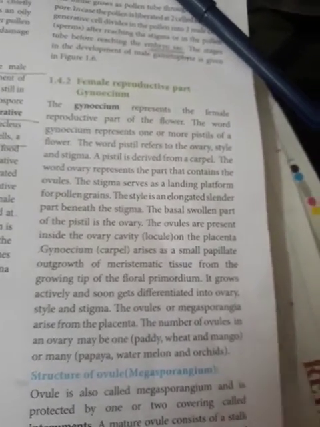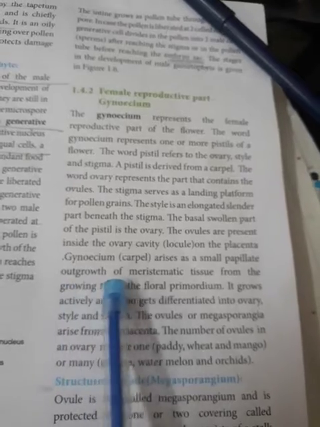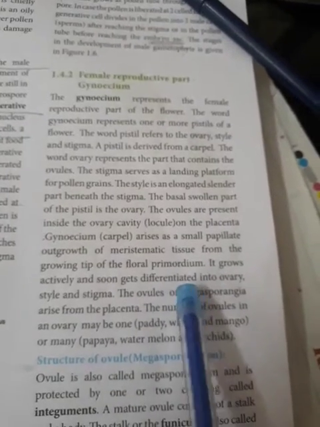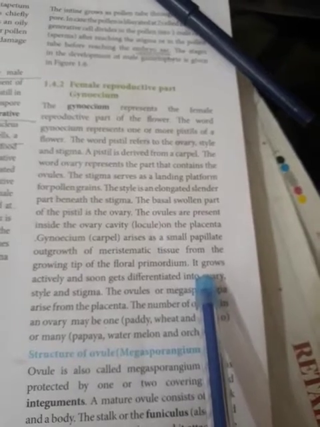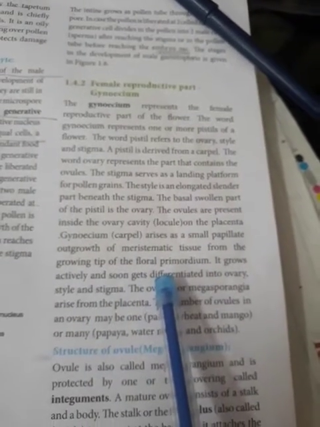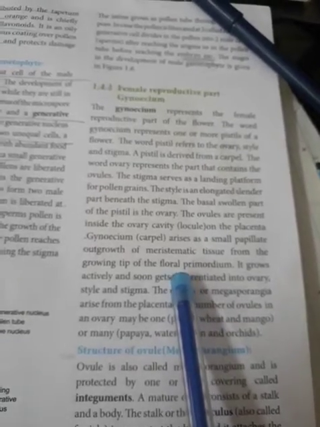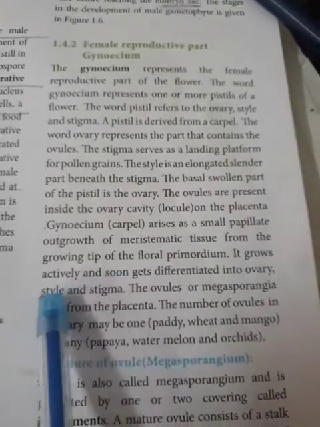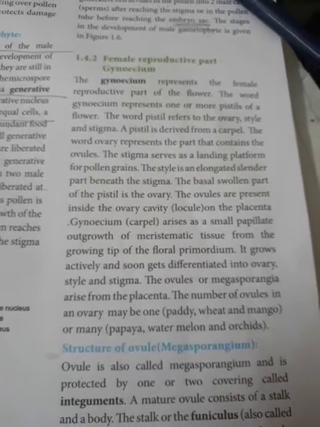Gynoecium arises as a small papilla, a wart-like outgrowth of meristematic tissue from the growing tip of the floral primordium. As in the case of the male reproductive part, hormones are mainly responsible for the development of this floral primordium. Primordium is nothing but the initial stage of floral part development. It grows actively and soon gets differentiated into ovary, style and stigma.